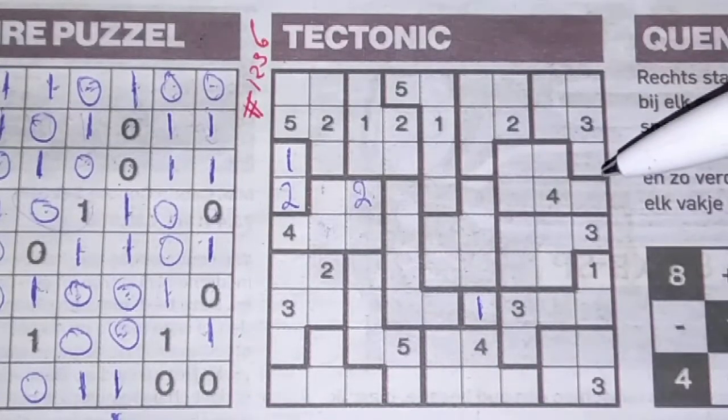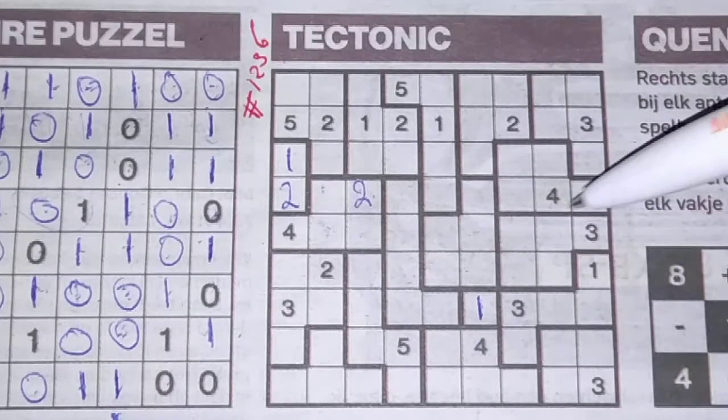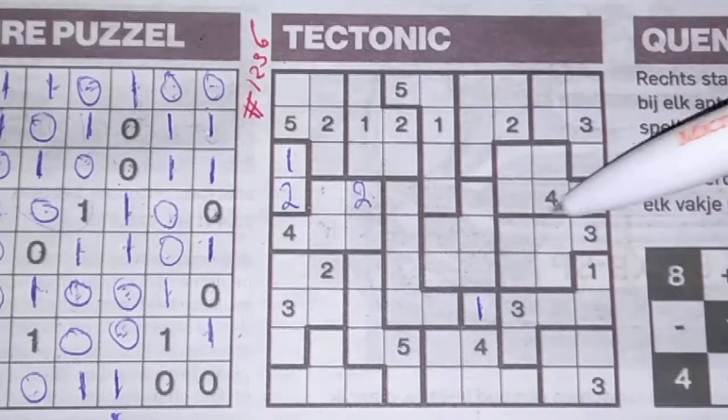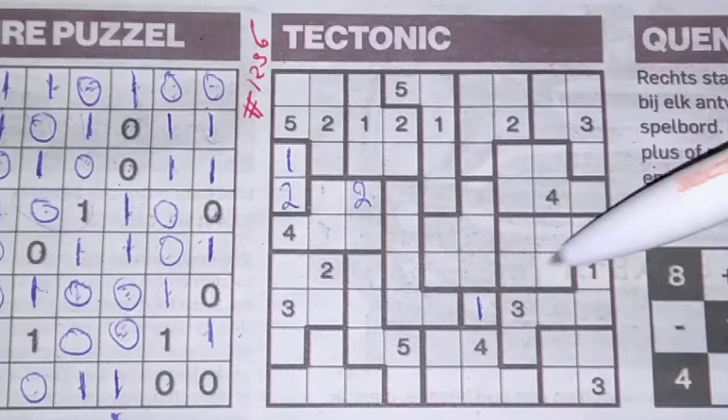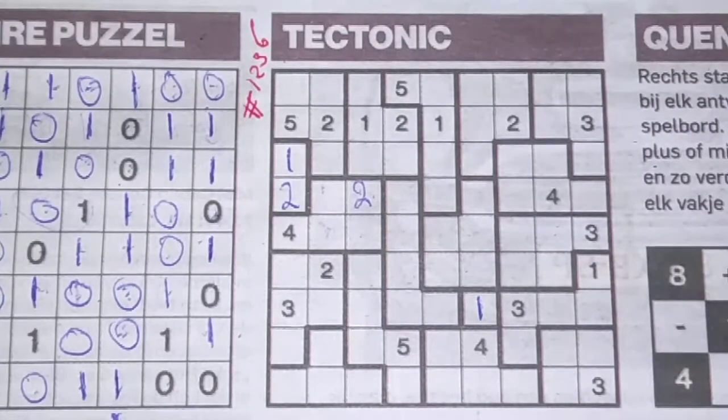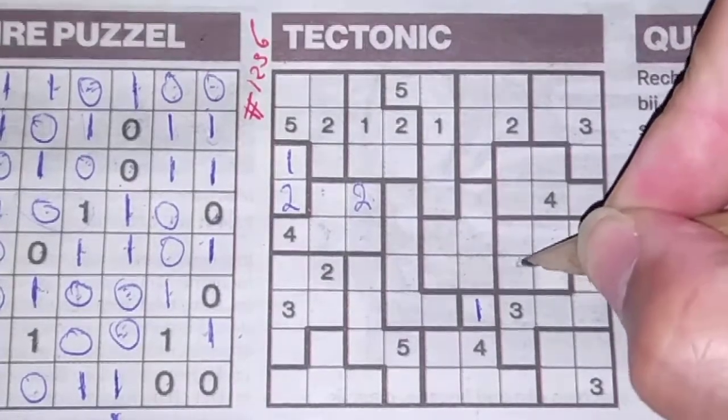And then these two boxes cannot be a 4. So the 4 goes in these two boxes. Let me mark them for you.